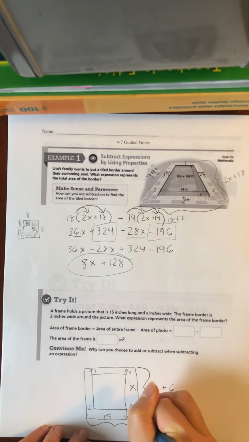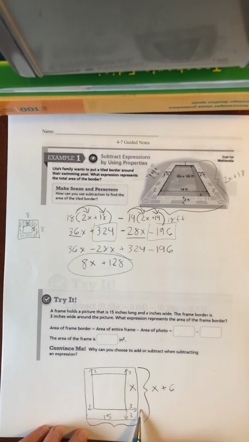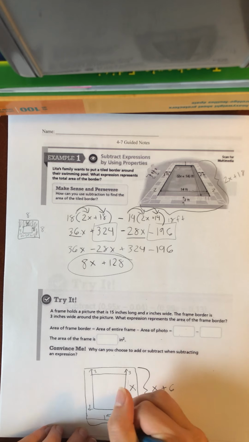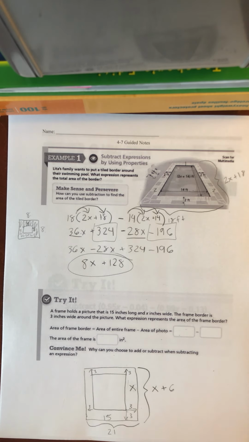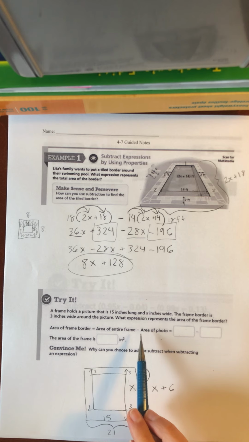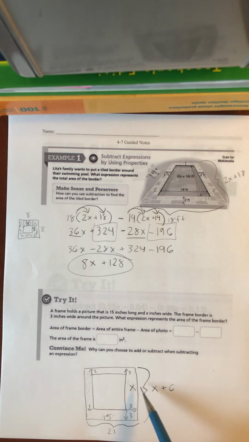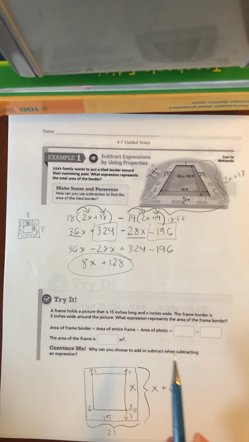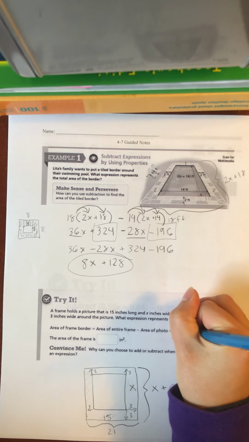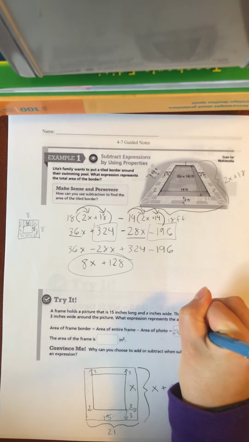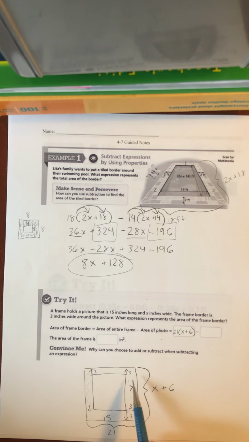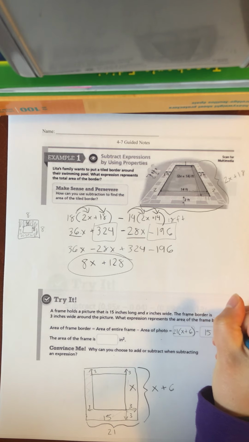This side is going to be 15 plus 3 plus 3, so 15 plus 3 is 18, plus 3 more is 21. So now what we need to do is find the area of the entire frame minus the area of the photo to find the area of the border, like the area of the shaded region. The area of the entire frame would be 21 times x plus 6. And then the area of the picture would be x times 15, so 15x.